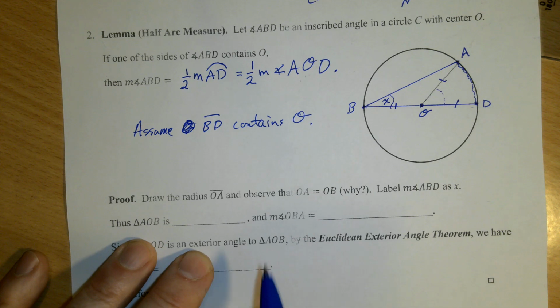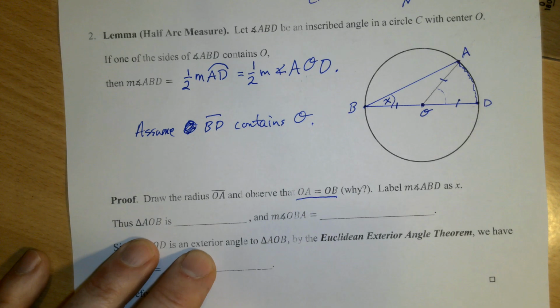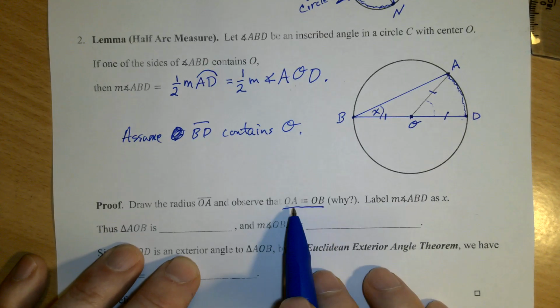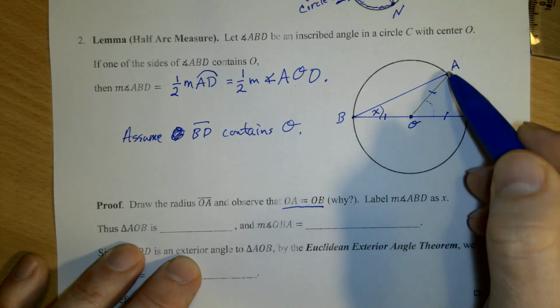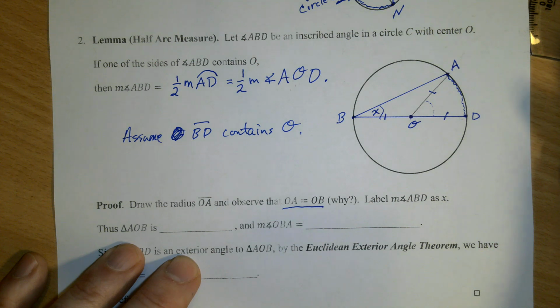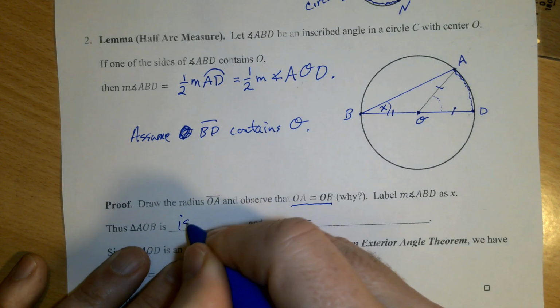All right, well, what does that tell us about triangle AOB? If it has two sides that are equal length, this triangle has two equal sides, that means it's an isosceles triangle. So triangle AOB is isosceles.